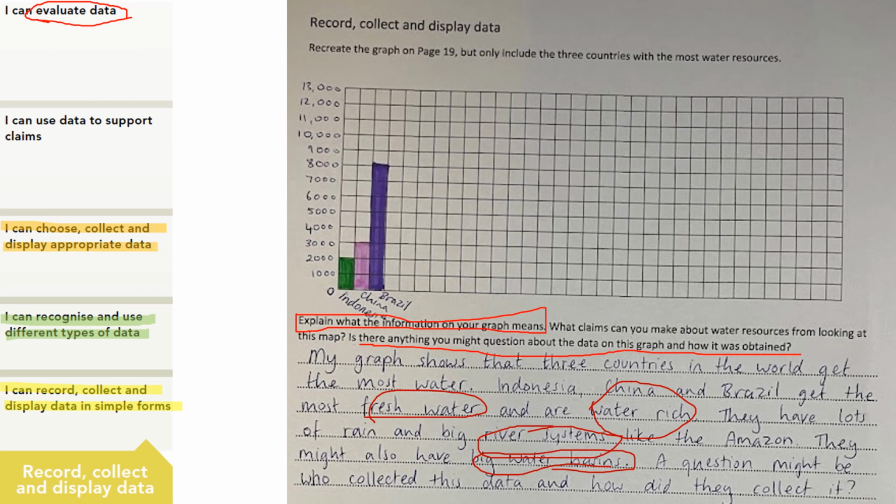They've made a few claims. They've said they have lots of rain and big river systems like the Amazon. But have they referenced the graph? To use data to support a claim, you need to make a claim and then reference something on the graph. So if they'd said, Brazil has an extremely large amount of water resources. It has 8,000, whatever that is, 8,000 millimetres per year, compared to 3,000 by China and only 2,000 by Indonesia.